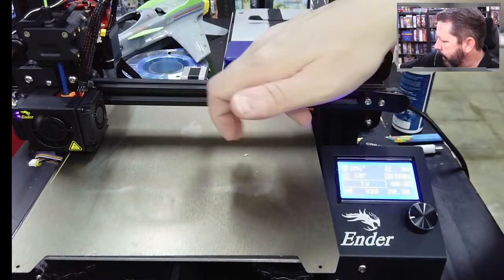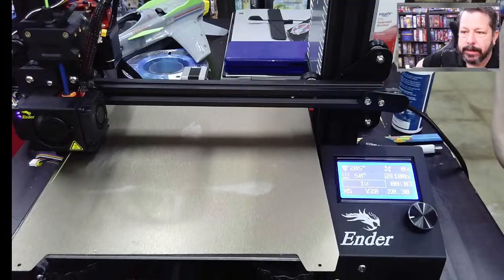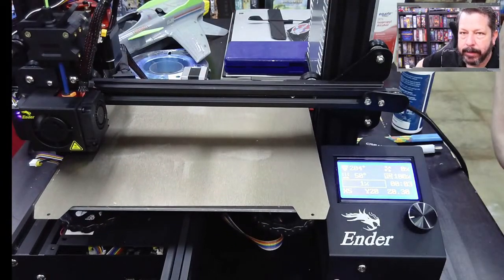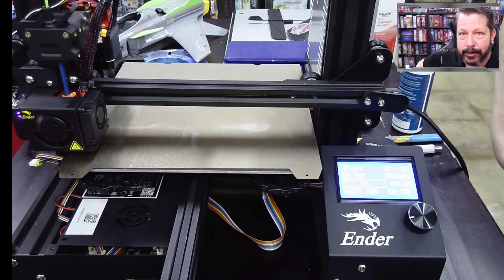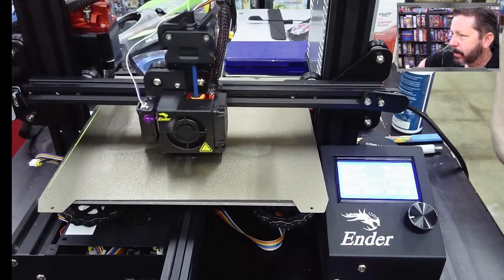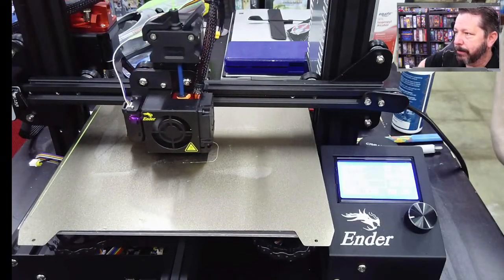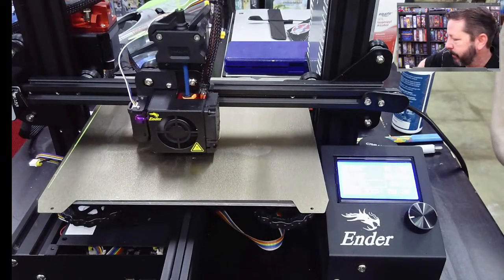The purge line is another way to make sure that the filament's already flowing, so that you're not having to worry about the first couple of lines that you're printing not being there. Alright, so it's going to do the skirt, which is what I normally use for a purge line, but this one I have both of them on.